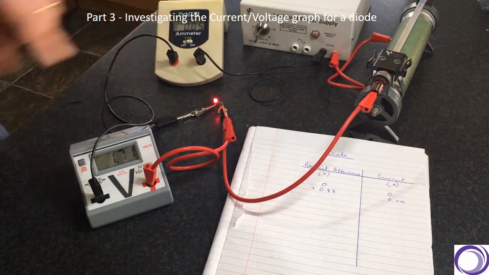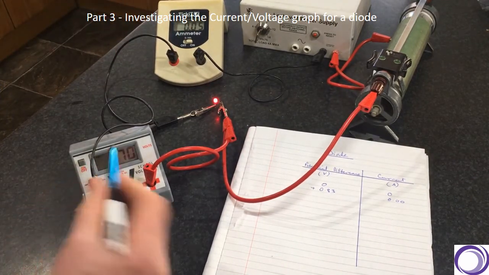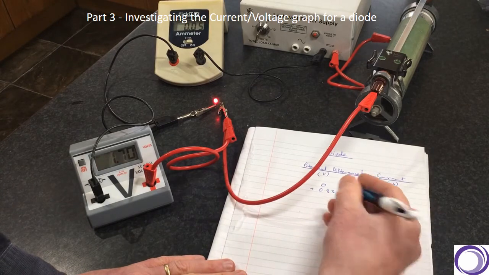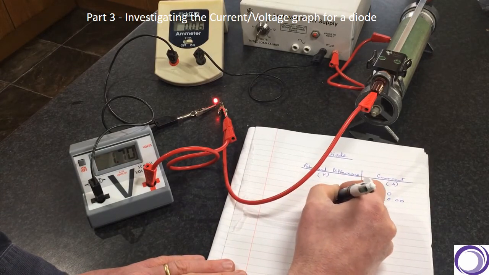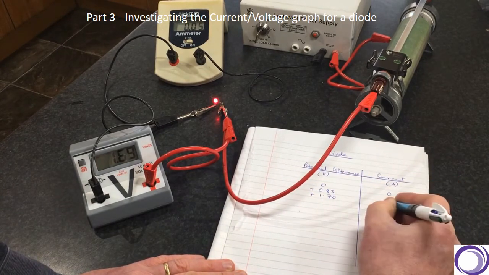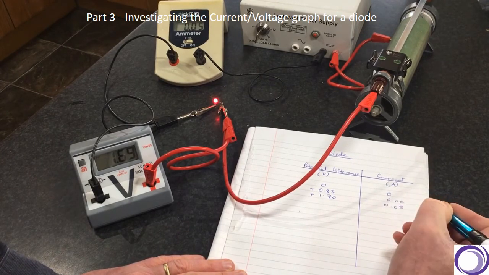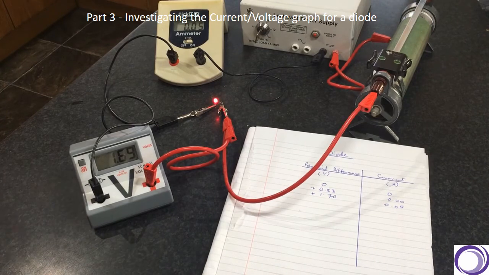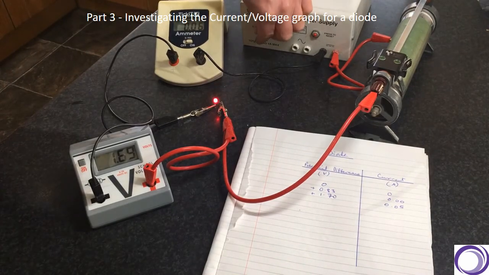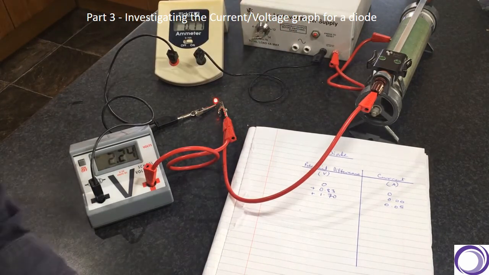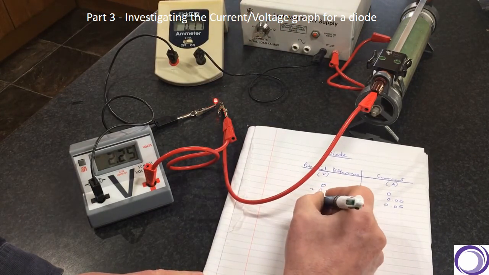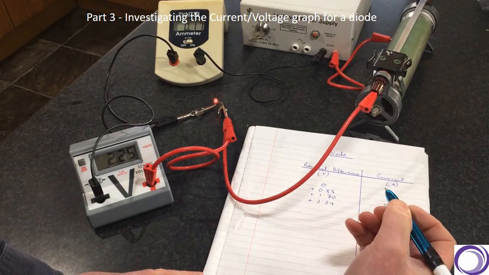Notice now it's lit up. 1.7, so that's plus 1.70 volts, 0.05 amps. I'll just do one, maybe two more. Been a little bit careful, they're quite fragile, they don't take much current. 2.24, so it's still plus 2.24.